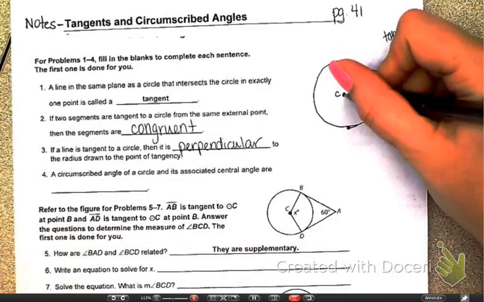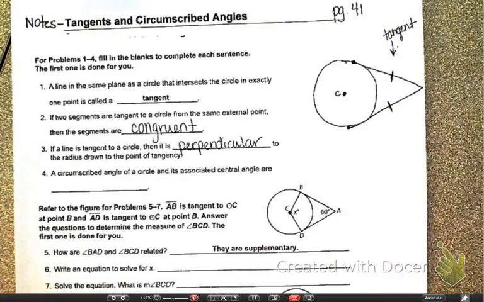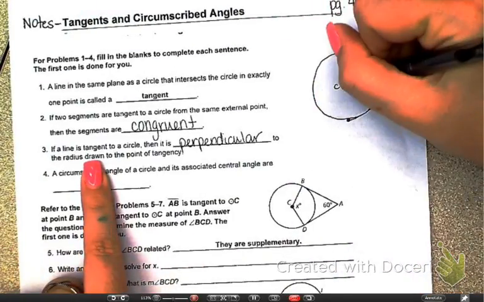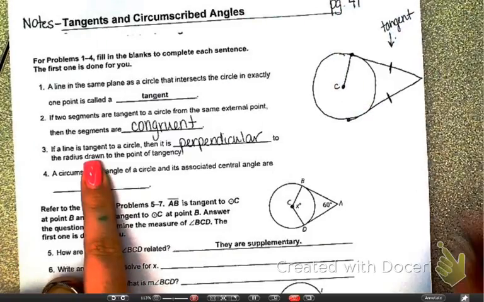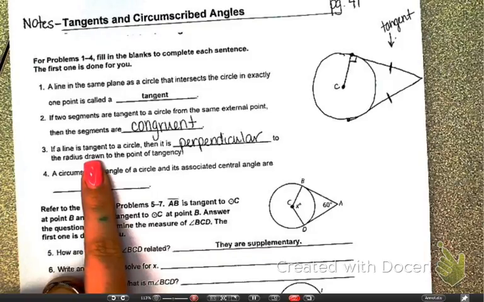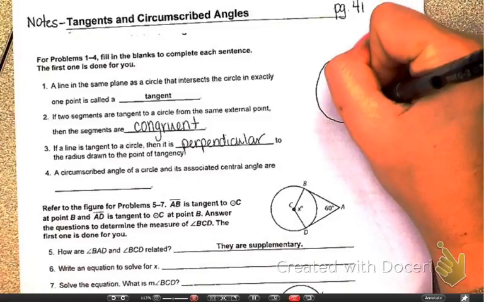So you start at the center, and you can technically connect it to any point of the circle, right? But we're talking about to the tangent line. So I'm going to go from the center to this tangent line. And that angle is 90 degrees because they're perpendicular. So if your tangent line and your radius intersect, they are going to intersect perpendicularly. Okay? I can draw another one in here, and it will be the same thing.